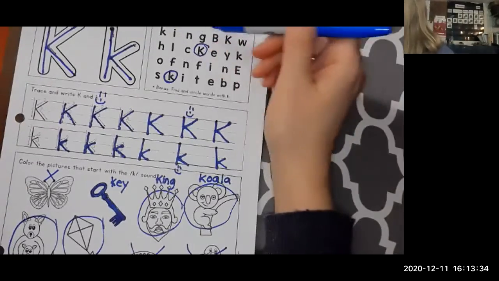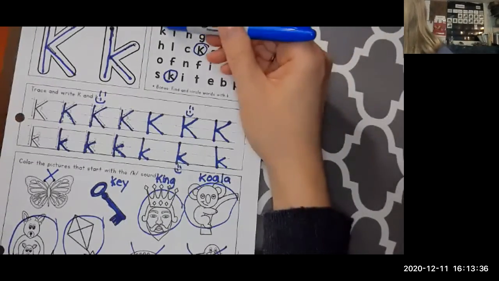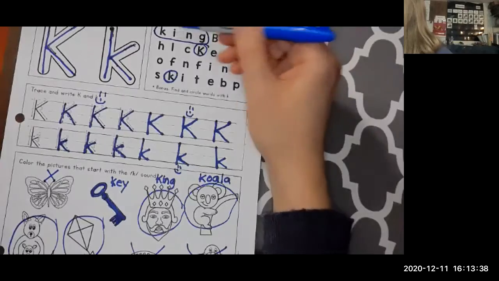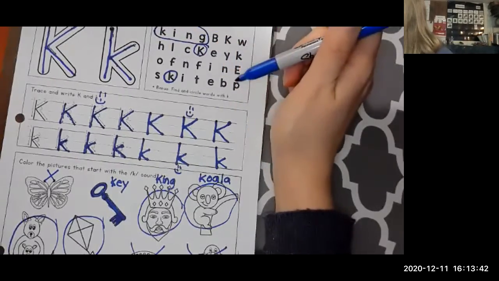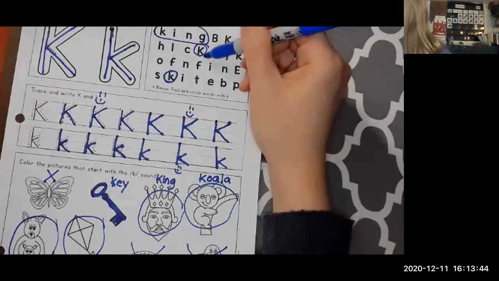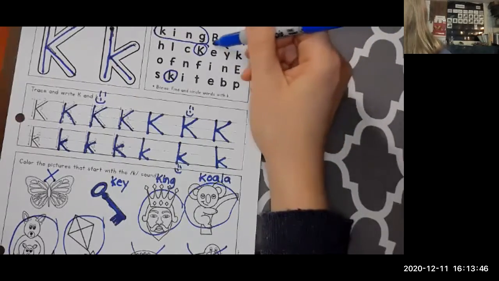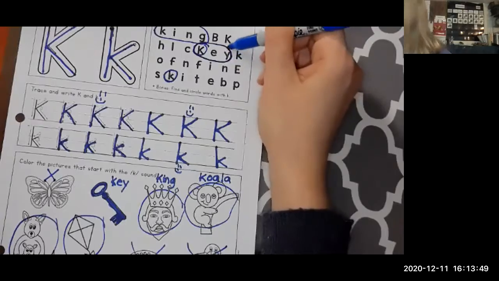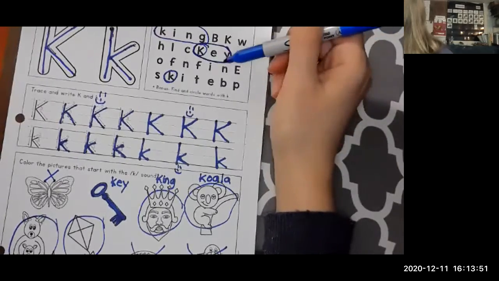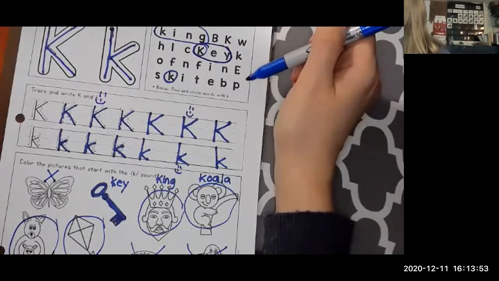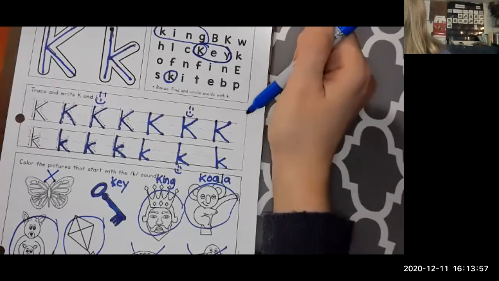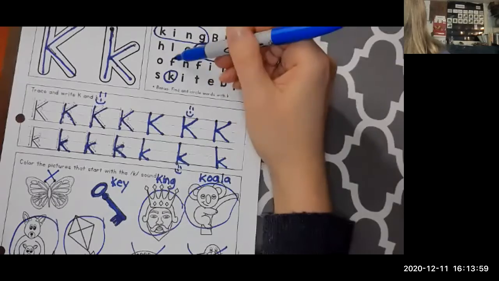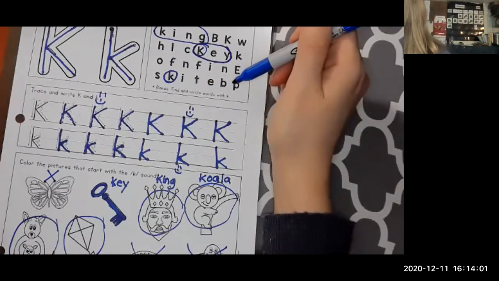While you're doing your work, I'm going to see, look, king is a word. You could either circle just the K or you can see K-I-N-G. Any other words? Look, key, K-E-Y, key. Did you find any other words? How about words with K? Because there's F-I-N, like a fin. There's of, O-F, but doesn't have a K.